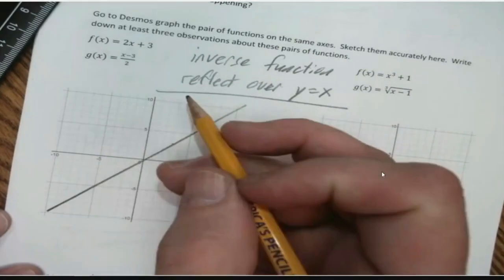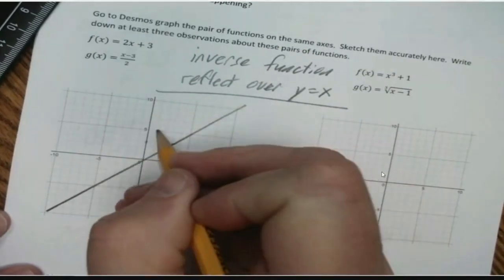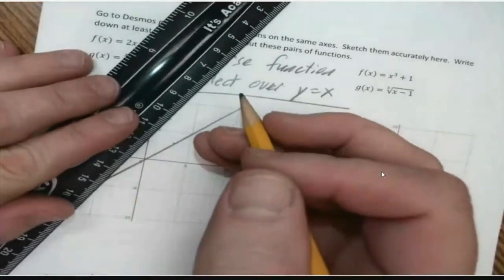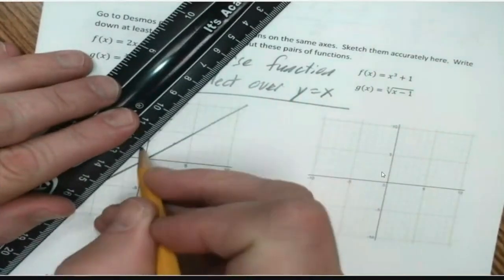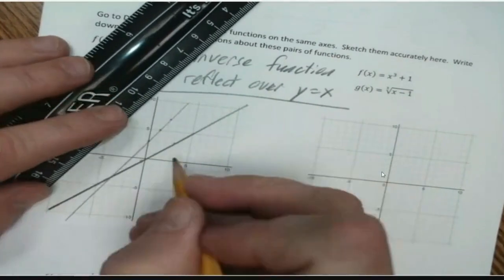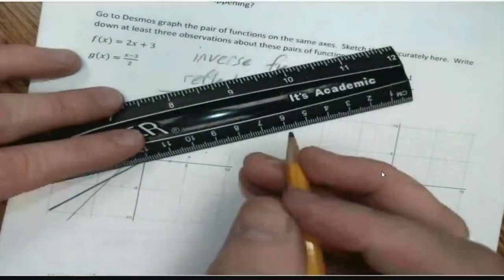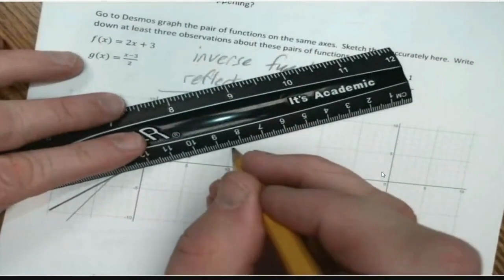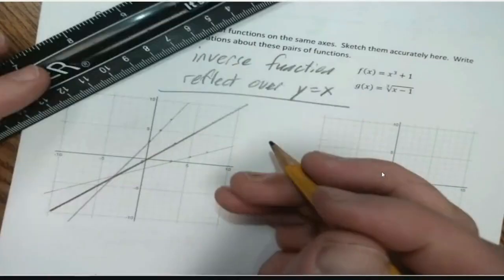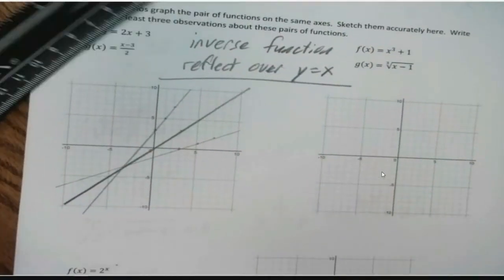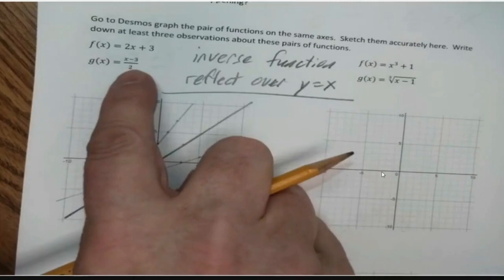So that 2x plus 3 goes up by 2. So that is one of the functions. And the other one's over here at 3 and goes by 2 that way. And then remember that the other one reflects over that y equals x. So that is those 2 equations right there.